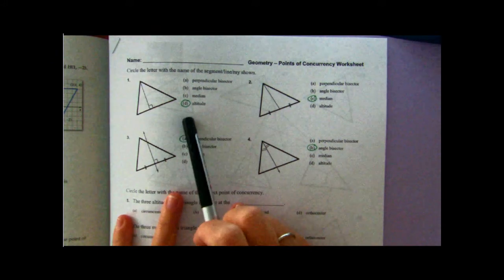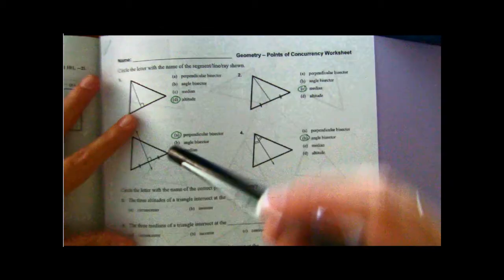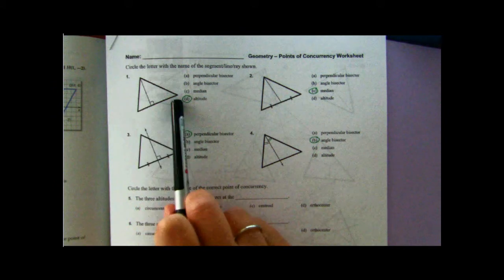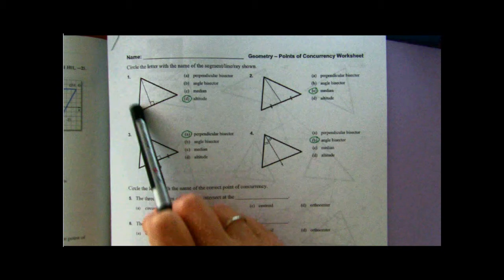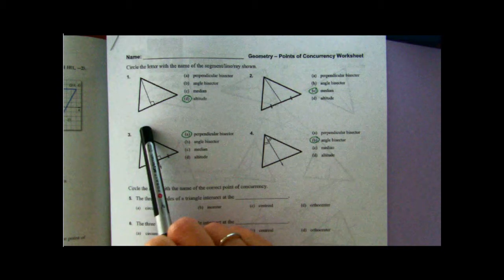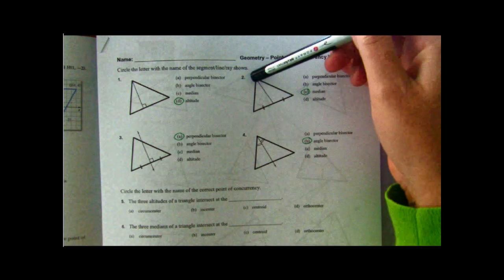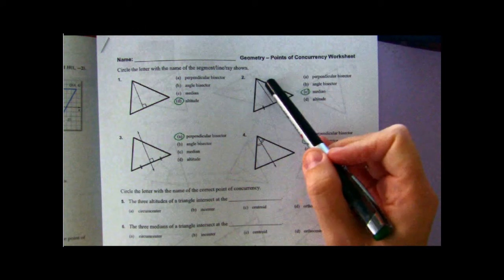We have an altitude, which has to be at a 90-degree angle, but nothing is necessarily equal, right? So this isn't cutting this side in half. It's just hitting it at 90 degrees. A median cuts the side in half and comes from the vertex, but it doesn't necessarily split the angle.